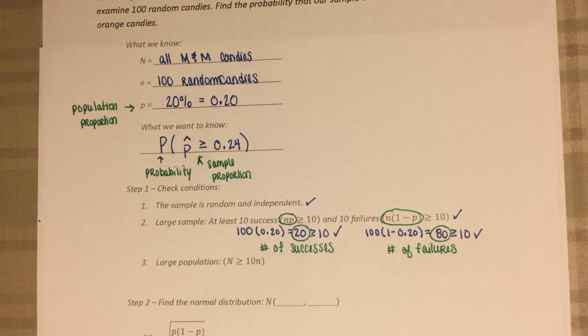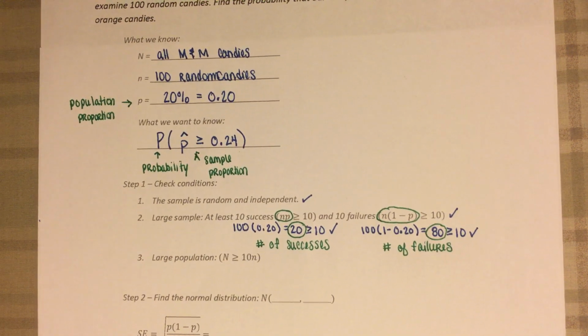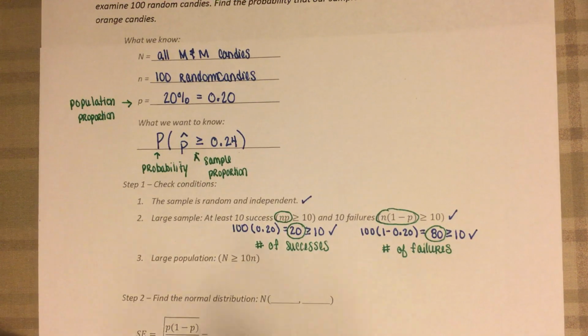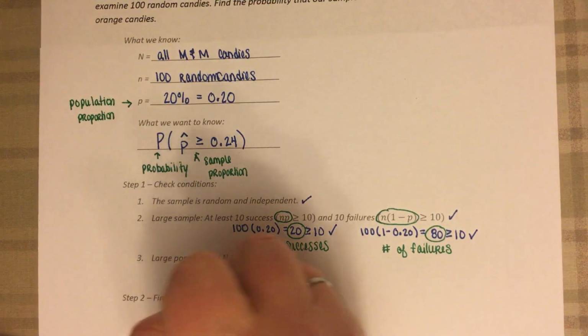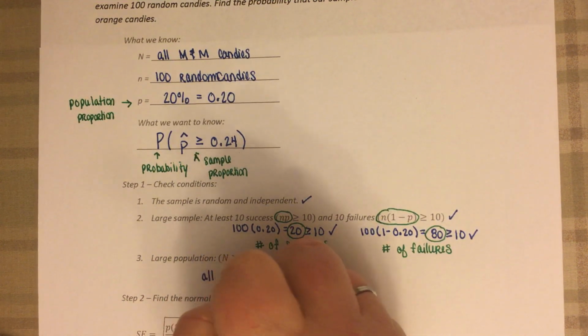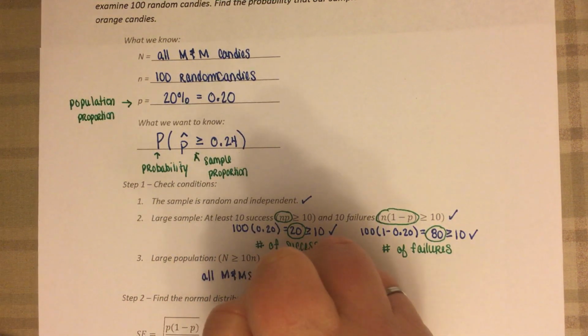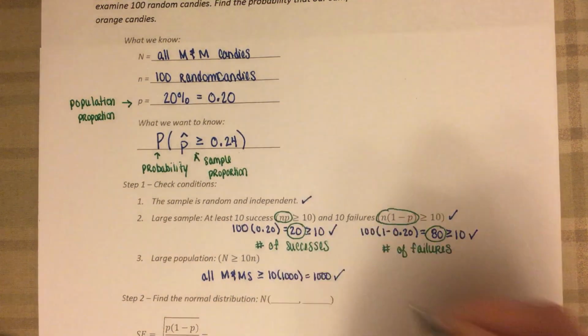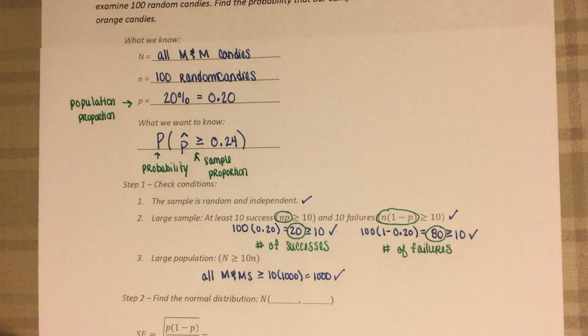Now to finish our third condition, our large population, we want to make sure that our population size is larger than 10 times our sample size. Our population is going to be all M&Ms, greater than or equal to 10 times 100, which is 1,000. We can assume that that is a pretty safe bet. There are more than 1,000 M&Ms in this world.